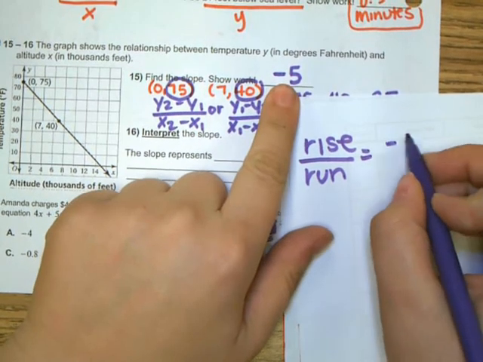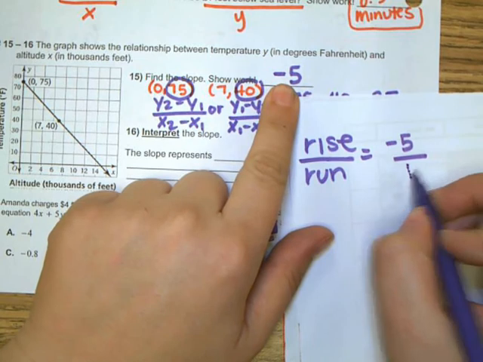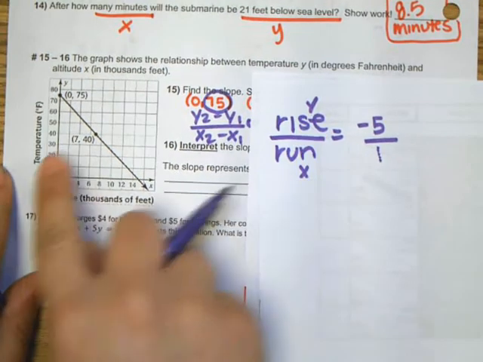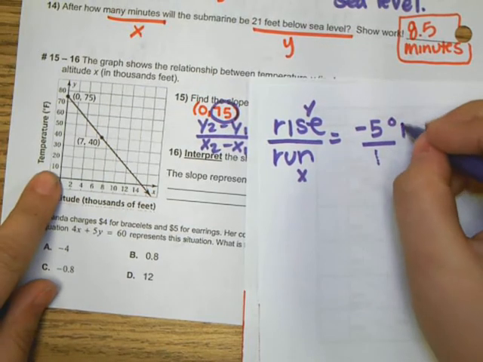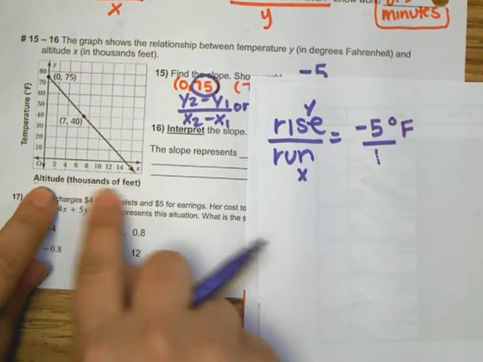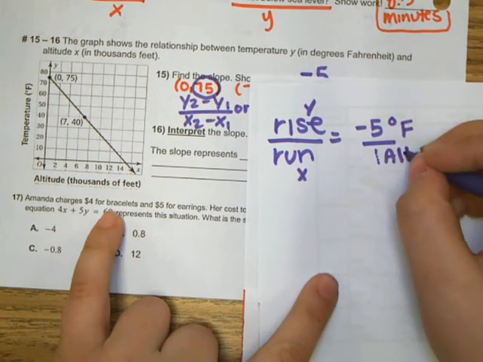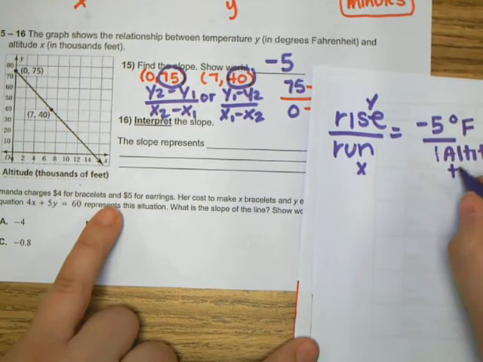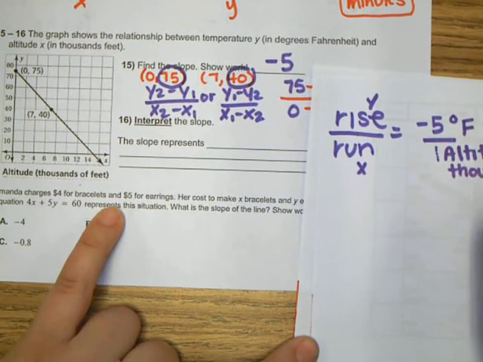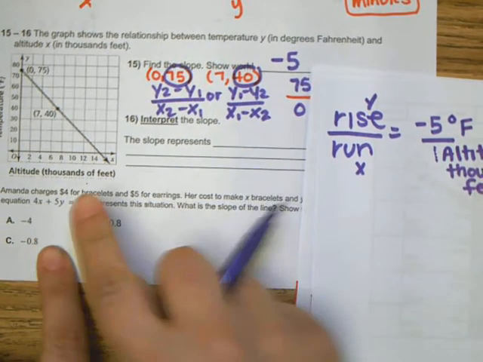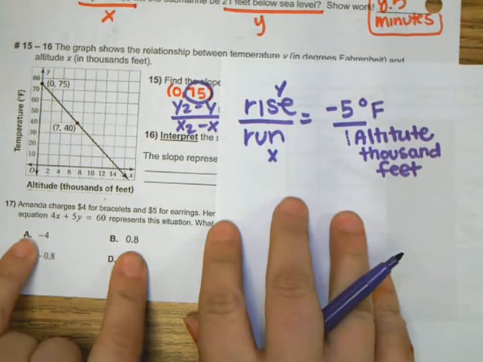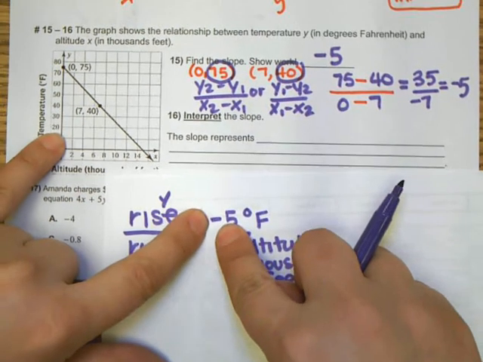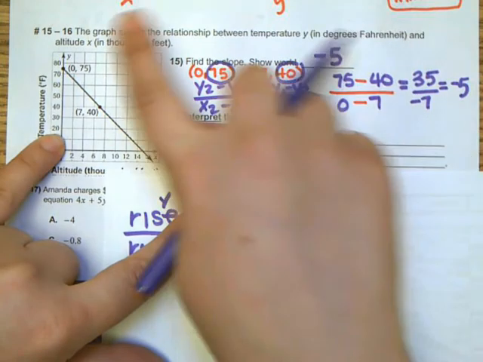So it says interpret the slope. So negative 5. So the slope, rise over run. The slope that we got was negative 5. So it does not have a denominator, so we're going to put that 1 there. And then rise is the y's and run is the x. So if we look at the y-axis, it's temperature, so degrees Fahrenheit. And the x is the altitude. And it says 1,000 feet. That's what the label is.